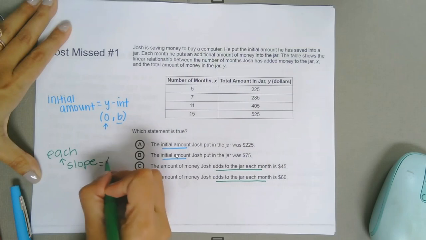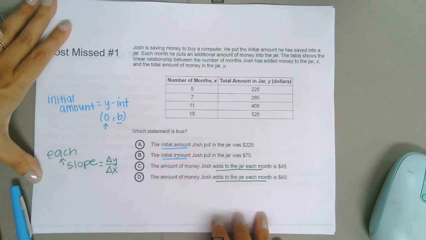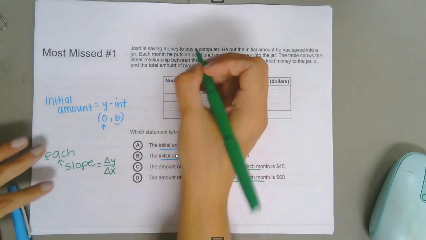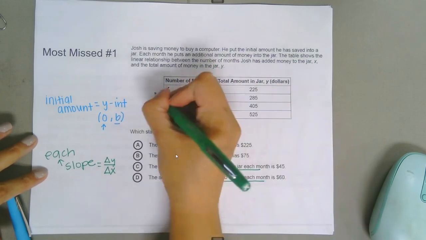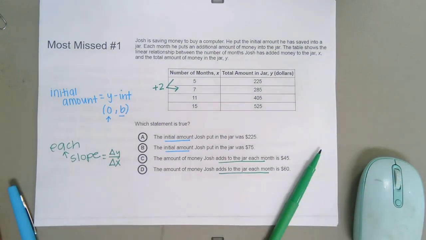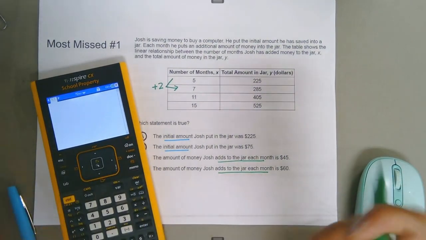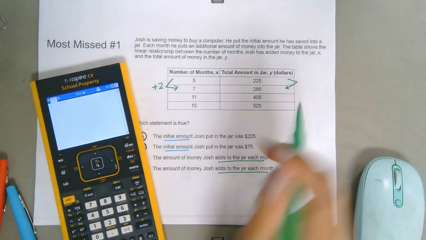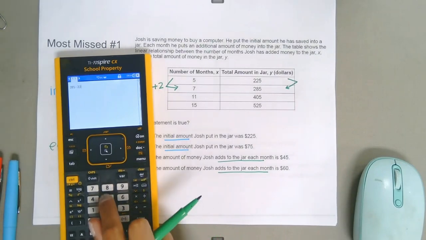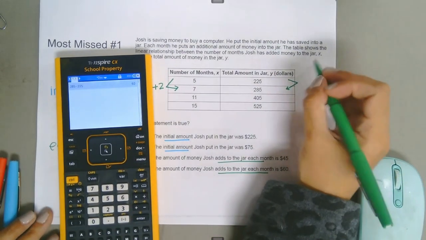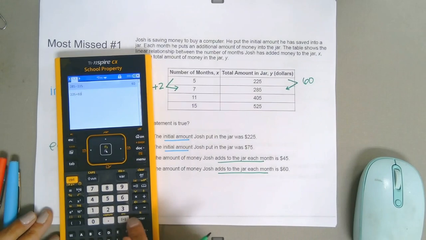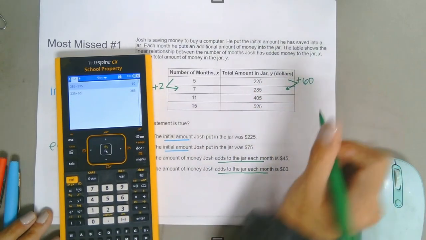And on a table, that's going to be change in y over change in x. So let's go ahead and find that slope first. So to go from 5 to 7, I added 2. Okay, now I need to see how we got from 225 to 285. And one way I can do that is I can take 285 and subtract 225. So 225 plus 60 gives me 285. So I'm going to put a plus sign there.